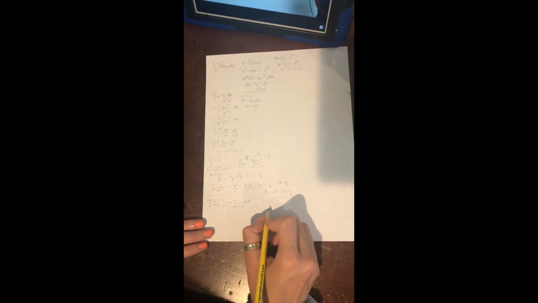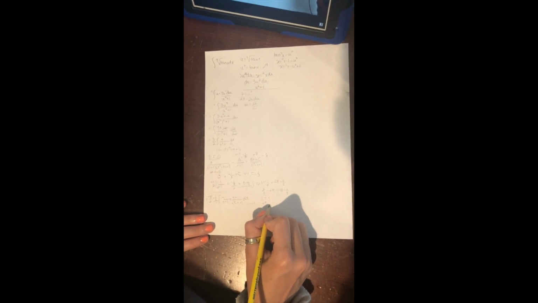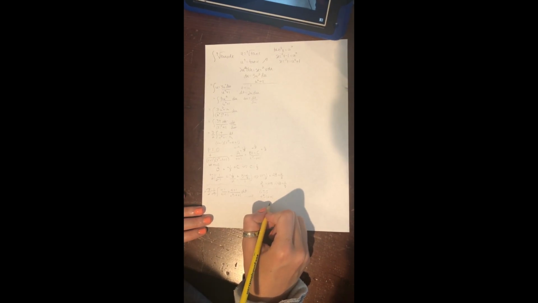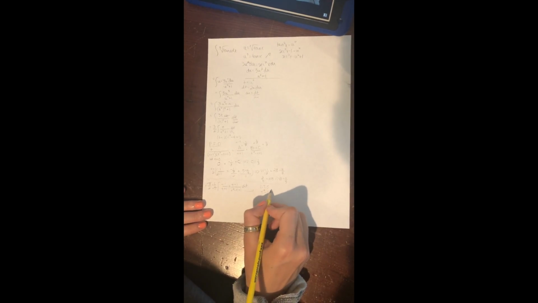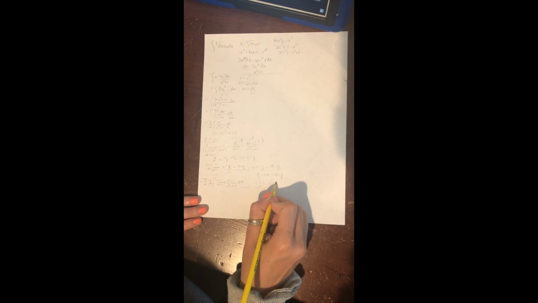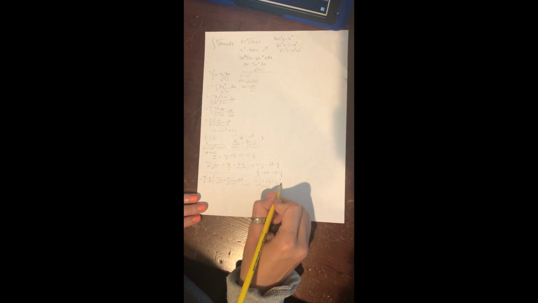So now we have to complete the square because there are no real roots in t squared minus t plus 1. So we take -1 and we divide it by 2 and then square it, which equals 1/4. So now we have t squared minus t plus 1/4 plus 1 minus 1/4, which then equals (t minus 1/2) squared plus 3/4.